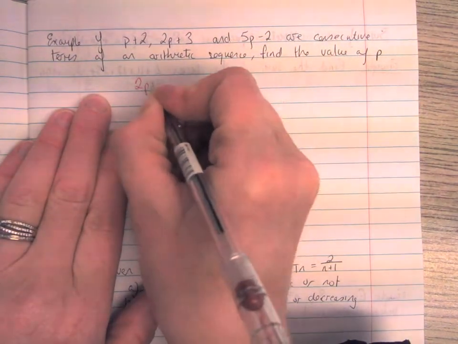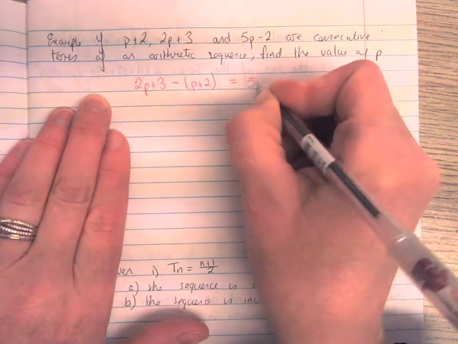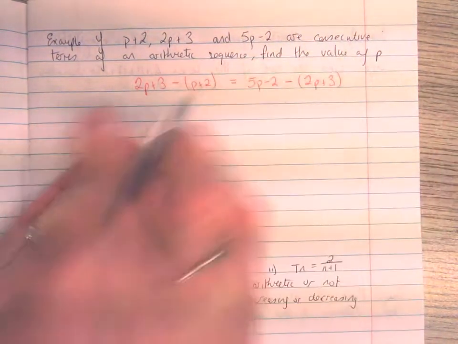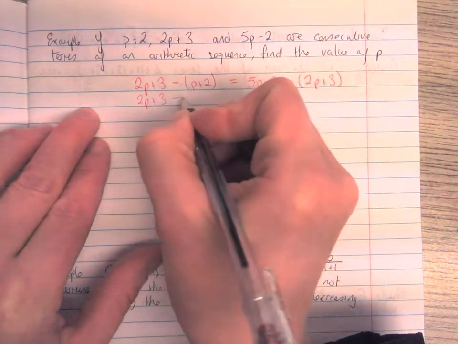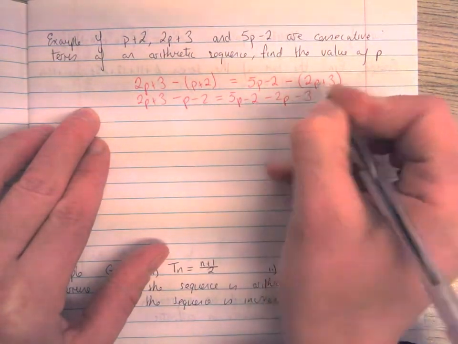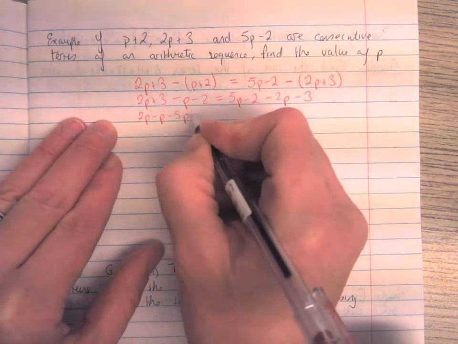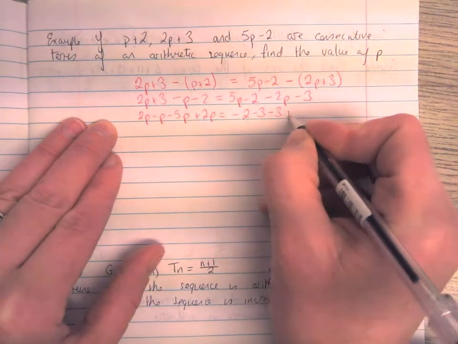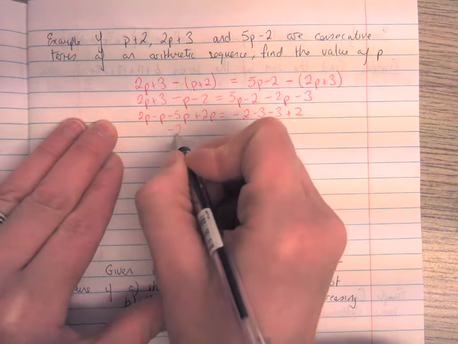So 2p plus 3 minus p plus 2 would give me d, and 5p minus 2 take away 2p plus 3 would also give me d, and they'll be the same, and then I can get an equation and solve it. So 2p plus 3 minus p minus 2 equals 5p minus 2 minus 2p minus 3. P's to one side, numbers to the other. So 4 takes 6 is minus 2.